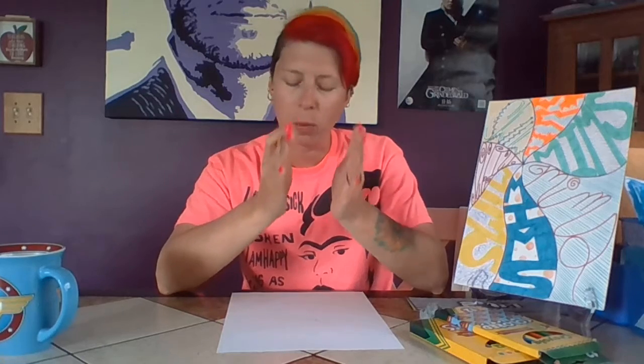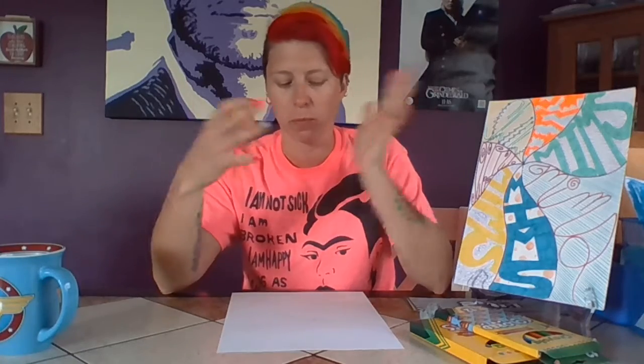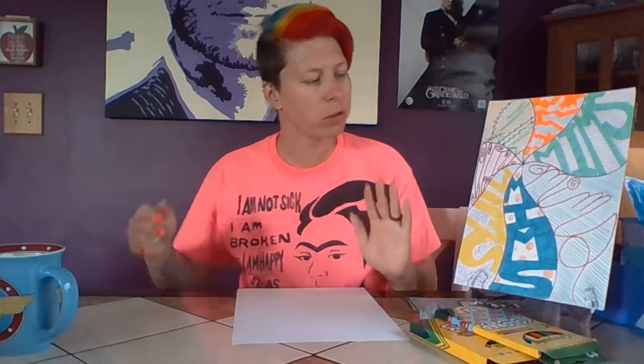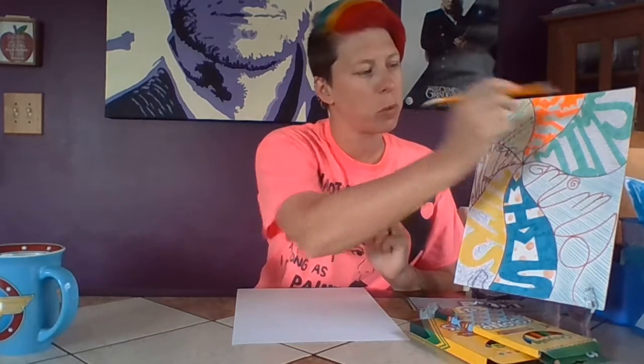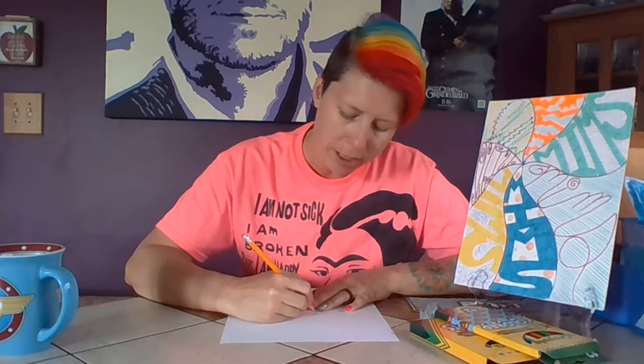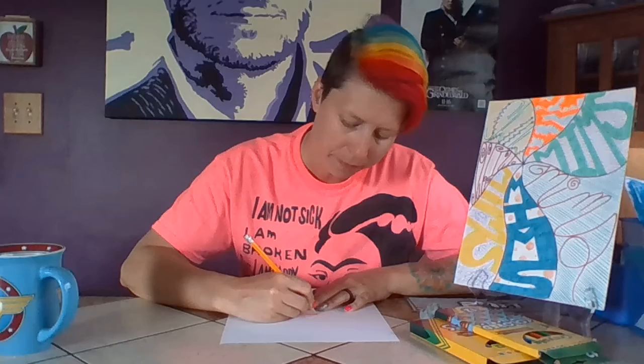You don't want to go past 8 lines, because then you're getting areas and sections that are way, way, way too small for you to draw inside of and try and squeeze a name or your nickname, whatever it is you're going to draw. So when I do the little swirly sections or curve lines or whatever you want to call them, I try to keep them all parallel.